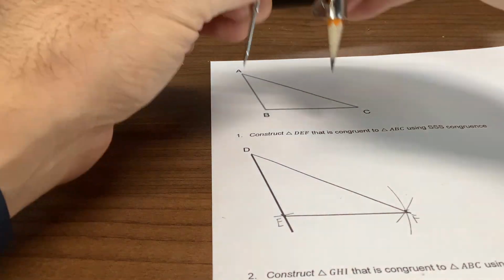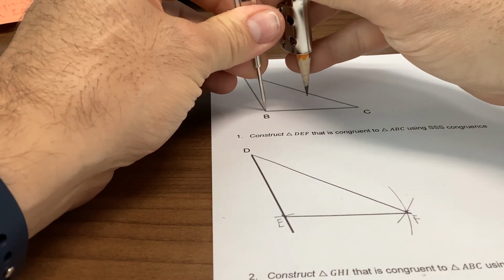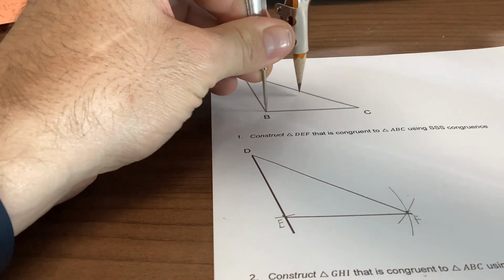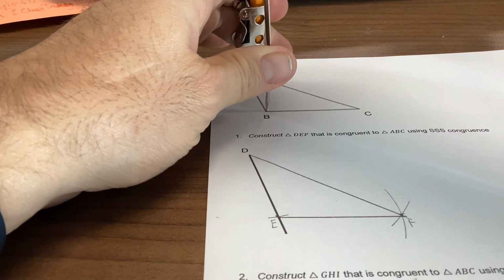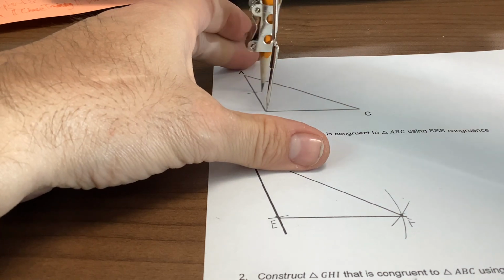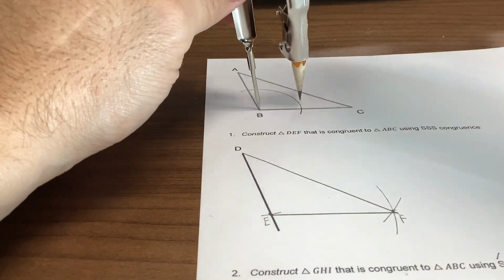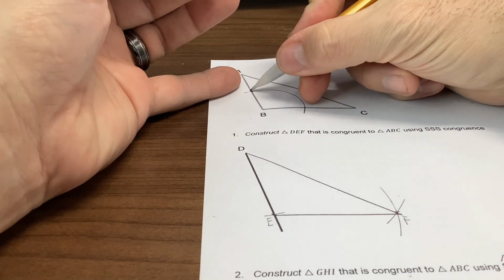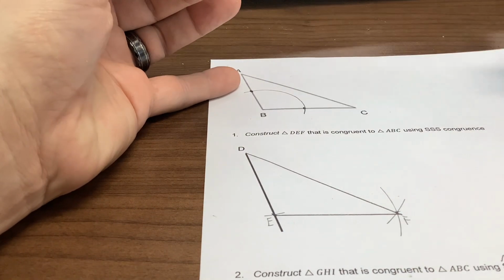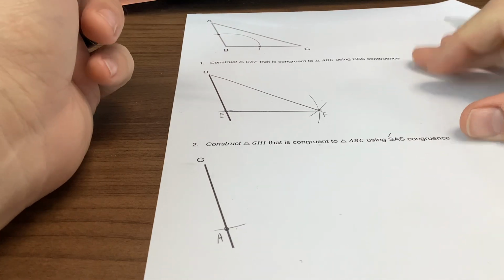So you come up here, this is the angle construction, put the pointy side on B, make an arc that goes through both sides of the angle. So it's one side of the angle, and there's the other side of the angle. Mark those 2 points of intersection very clearly. Now come down and do the exact same thing here.